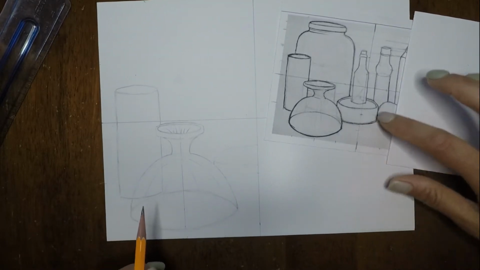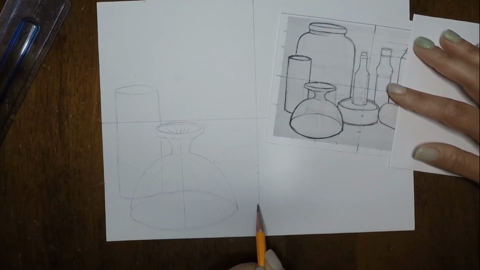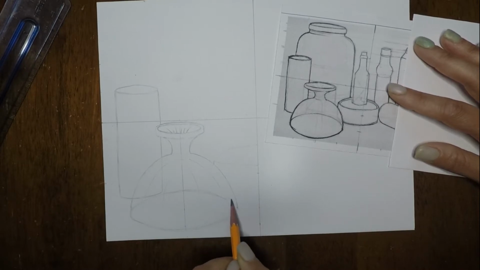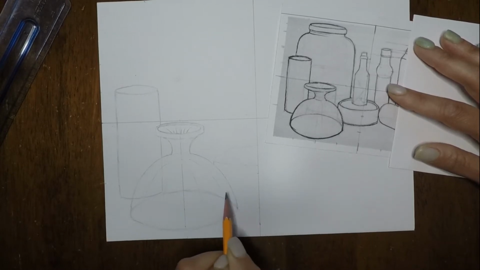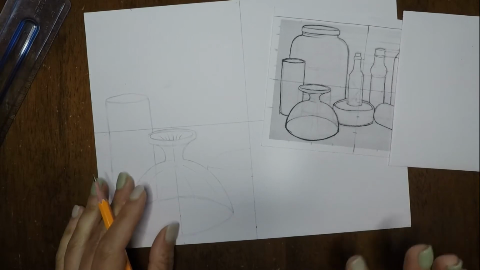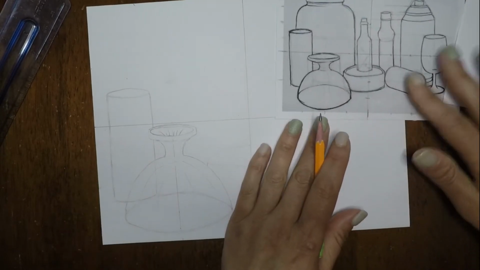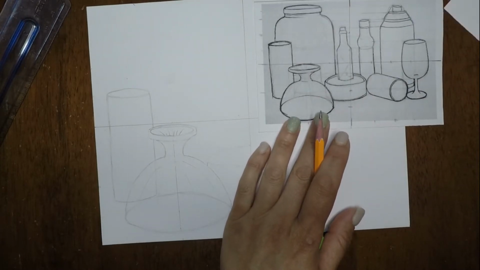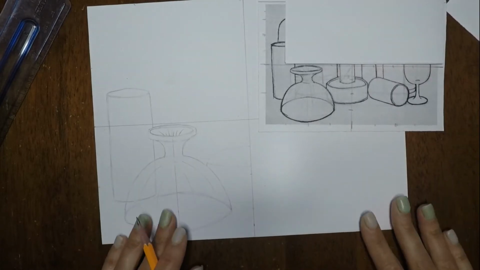Then I'm looking down here, and if I do half of this half, I can see that it's falling somewhere around here. Okay, and then I'm looking at this relationship to where it's touching. So I'm looking at the negative space, and I'm looking to see where it's lining up. So more or less I'm getting it. Now I'm going to be going into this other lower quadrant, so I'm not going to focus on the top now. Let's cover that. We're just looking at this bottom section.